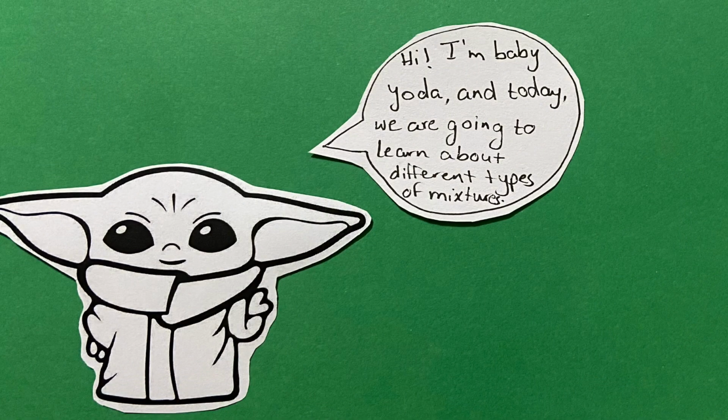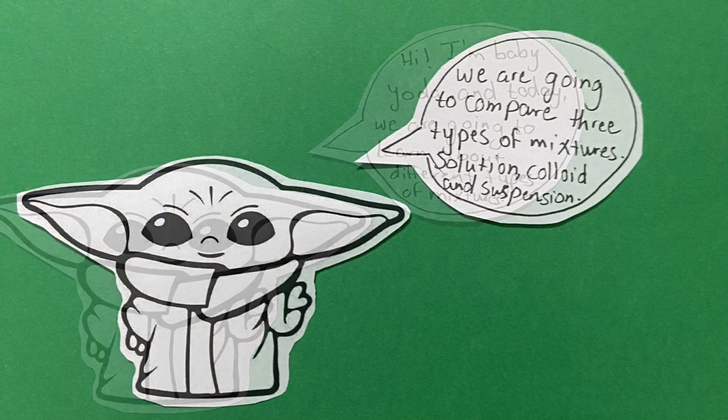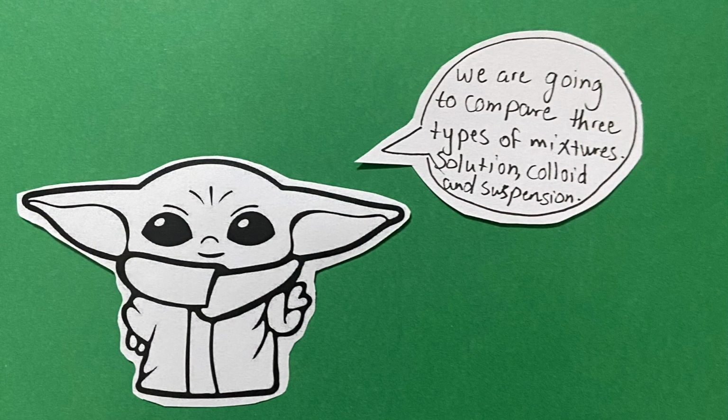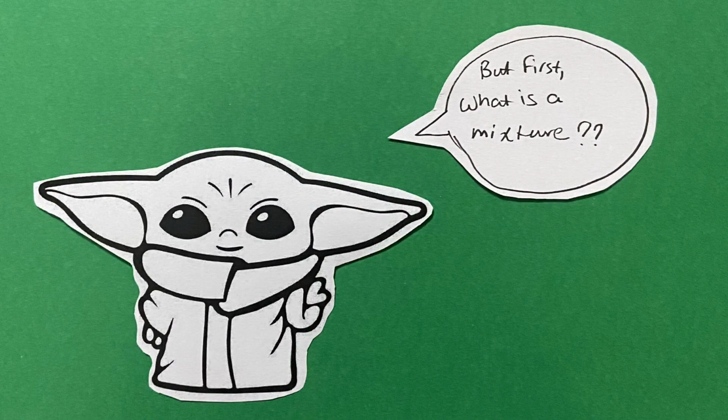Hi, I'm Baby Yoda, and today we are going to learn about different types of mixtures. We are going to compare three types of mixtures: solution, colloid, and suspension. But first, what is a mixture?